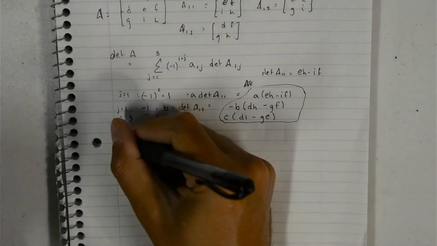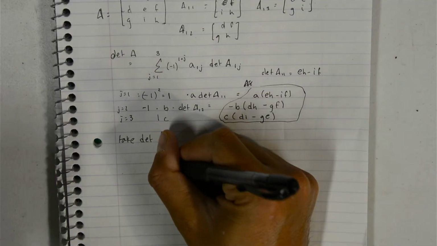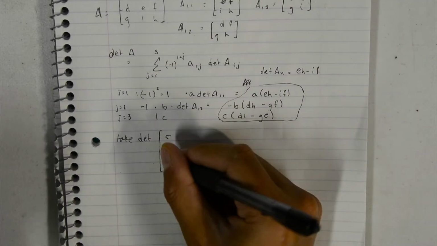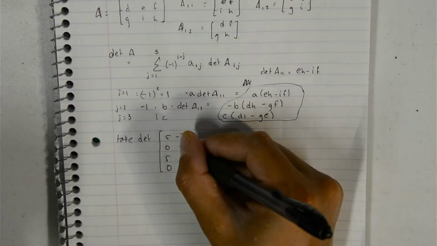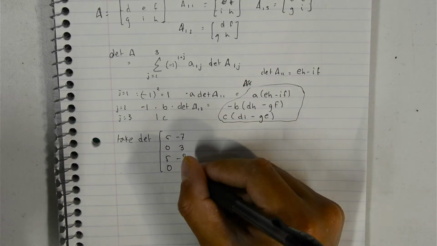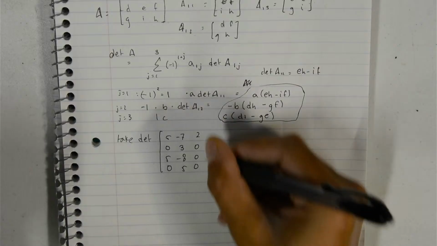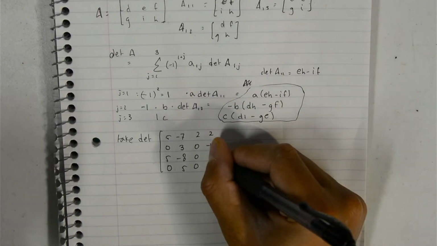So we're going to take the det of this 4 by 4: 5 0 5 0, minus 7 3 minus 8 5, 2 0 0 0, 2 minus 4 3 6.